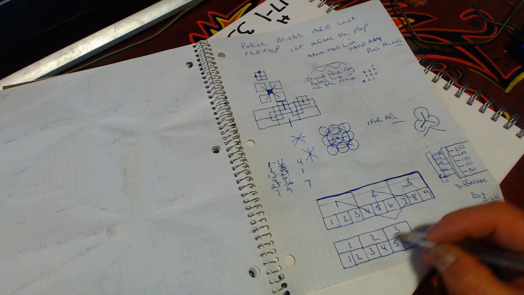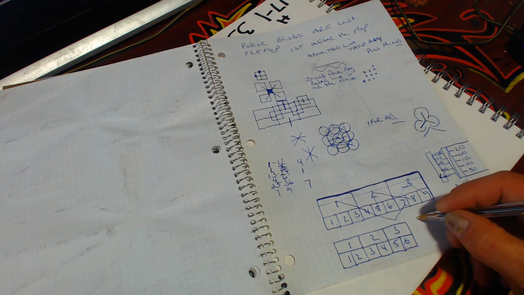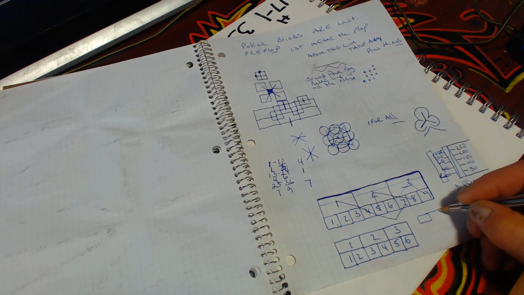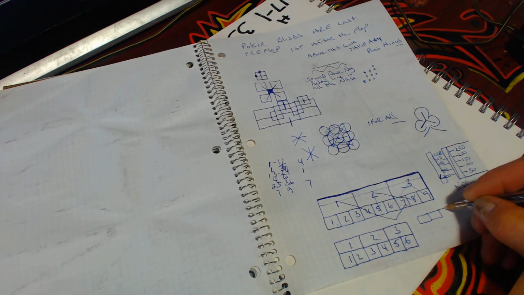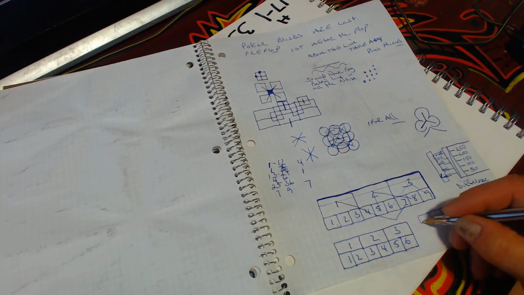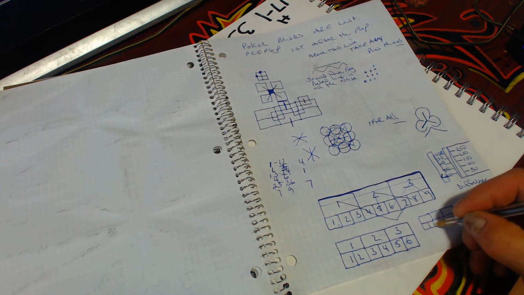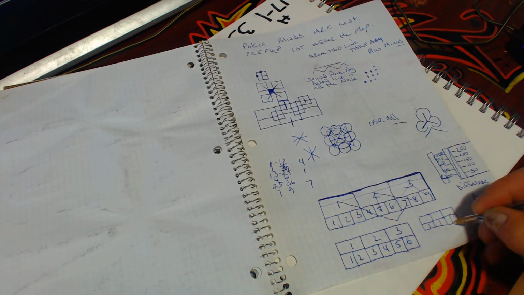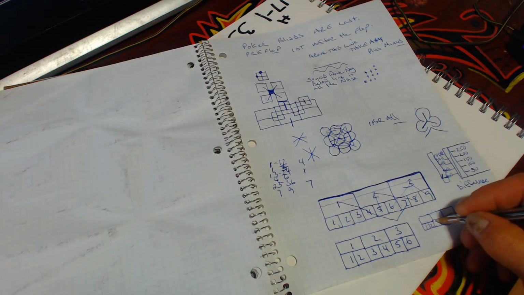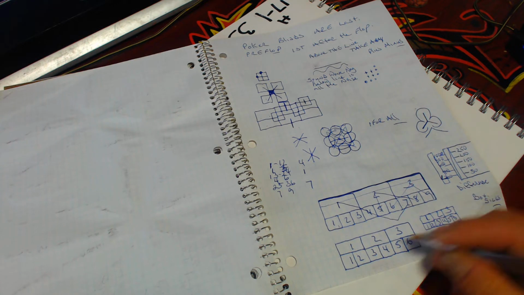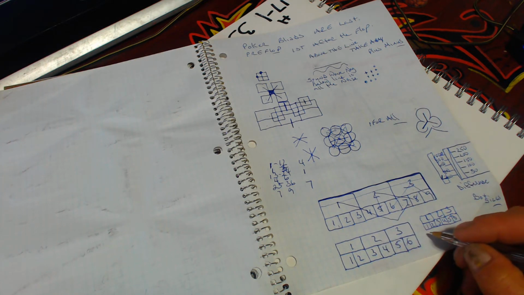So in order for me to format this properly, my only way out was to do it this way. Could I have done it any smaller? Could I have done 1, 2, and 3? Well, if I had done that, 1, 2, 3, I would have had 1, 2, 3, 4, 5, 6, and I would have had 1, 2, 3. So I have the same result over here as I do over here. Okay.